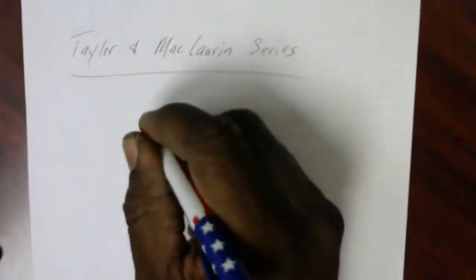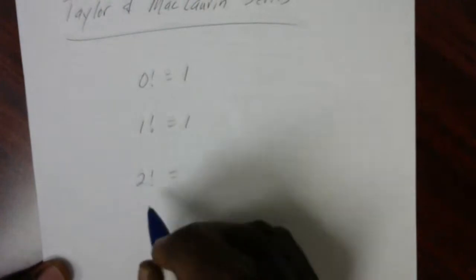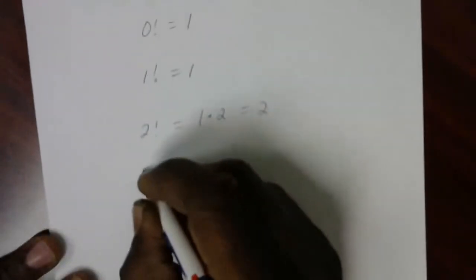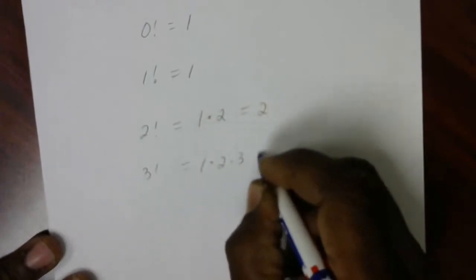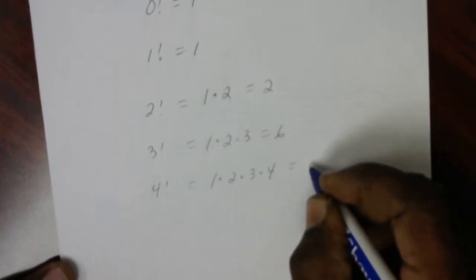Okay, give me 1 second. I'm going to switch back to our notes. Okay, so just as a fact, 0 factorial equals 1. 1 factorial equals 1. 2 factorial: with factorials, we're basically taking the numbers in order. So I have 2 factorial, that's 1 times 2, which is 2. 3 factorial is 1 times 2 times 3, so that's where the 6 comes in. 4 factorial is 1 times 2 times 3 times 4, which will be 24, so on and so forth.